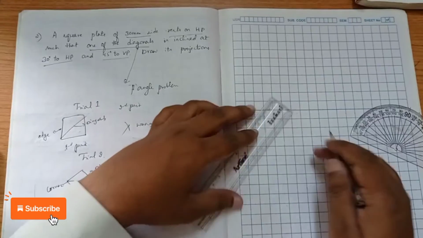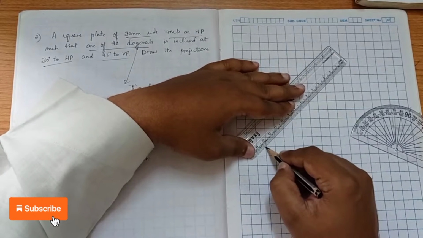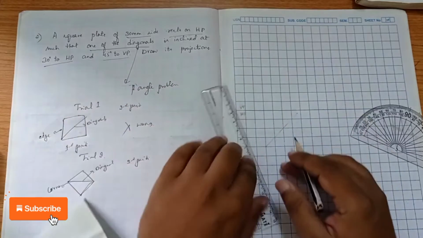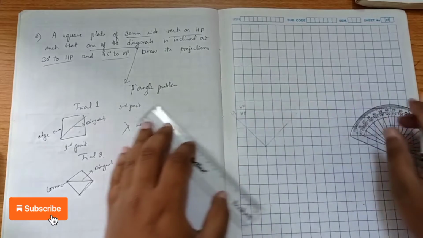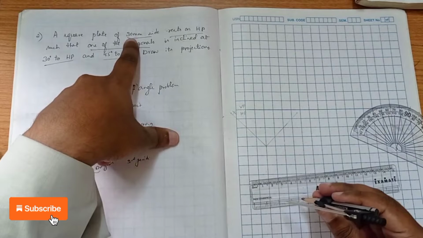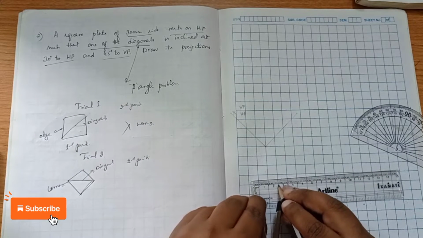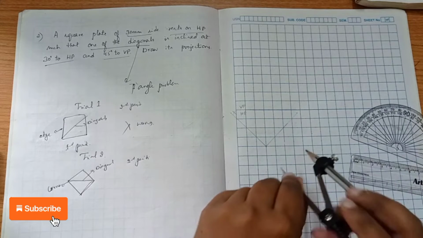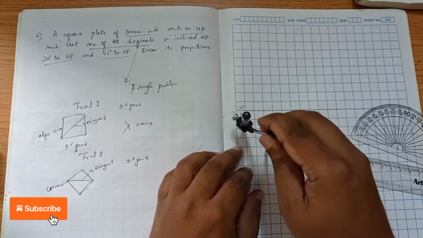I'll be drawing a line here passing from this reference point. Now after this we have to measure 30 mm, because it is a square of dimension 30. So measure 30 mm from the compass using a scale. We have measured 30, so we can cut the arcs here.